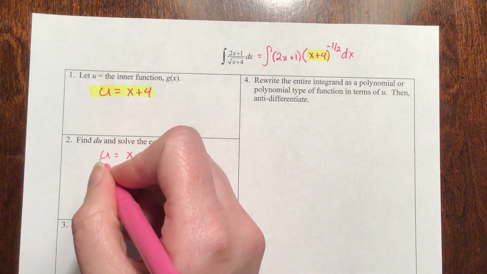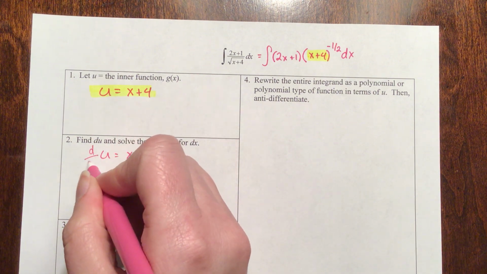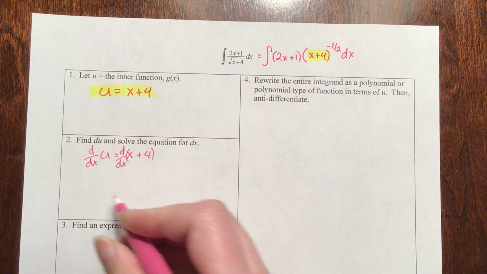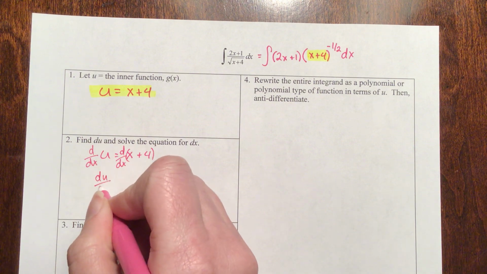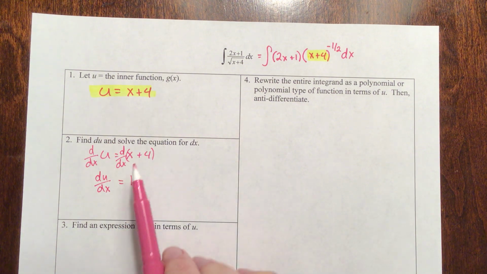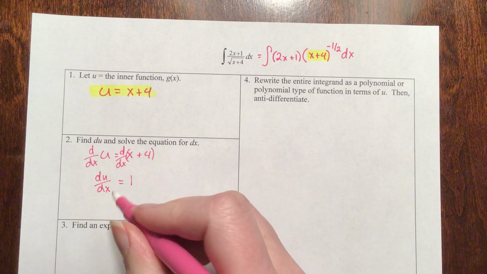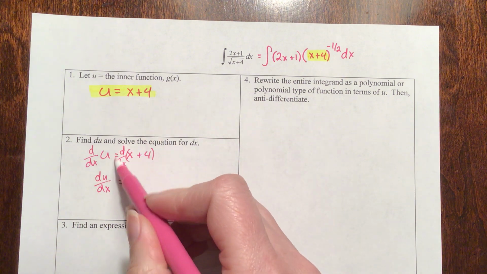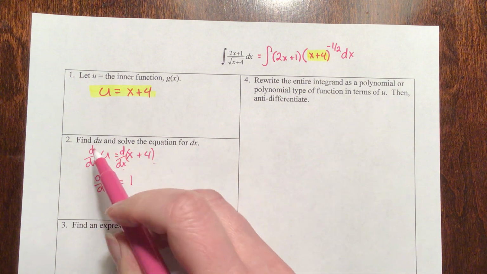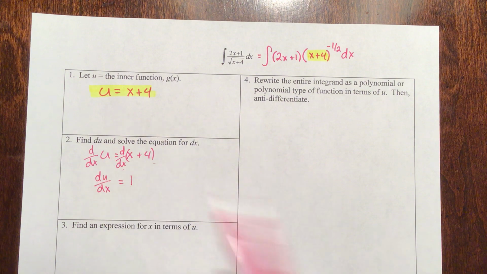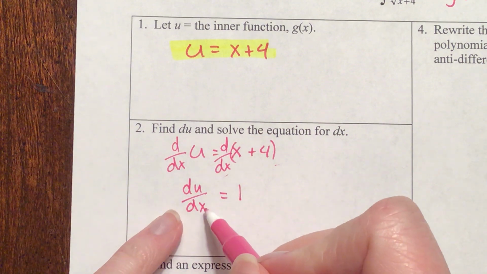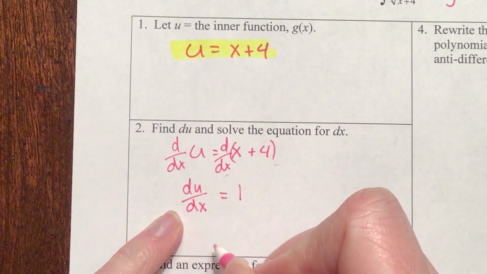So this one will become d/dx of u, this side d/dx of x plus 4. So du/dx equals 1, right? Derivative of x is 1, derivative of 4 is nothing, so it's literally just a 1. This one, since you're doing the thing, the d/dx part goes away, right? It gets used to do the process. This one, you can't actually take the derivative of u with respect to x. So there's nothing you can do. It's stuck there. Okay.